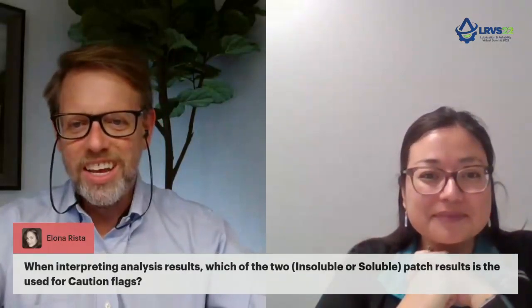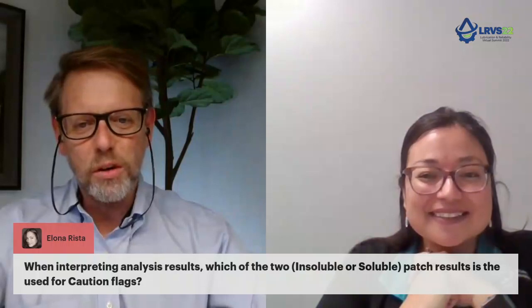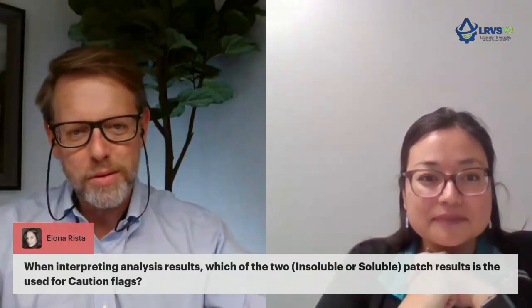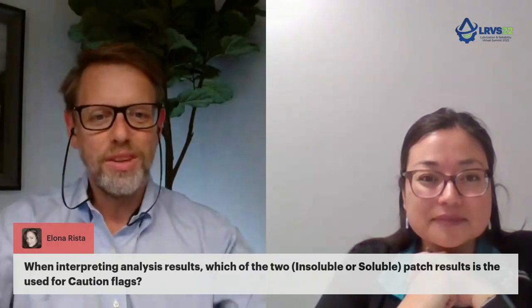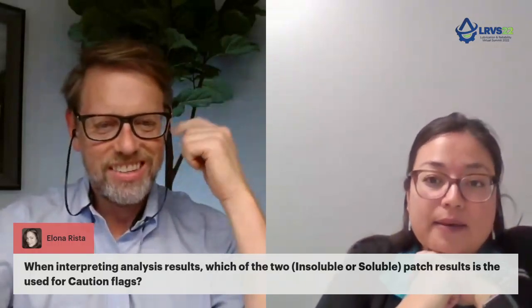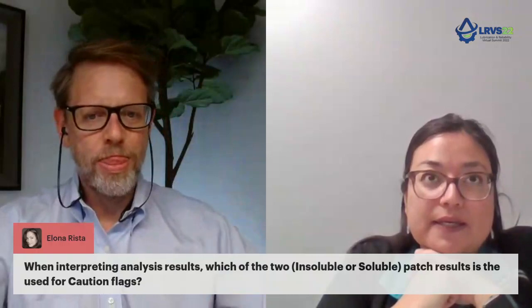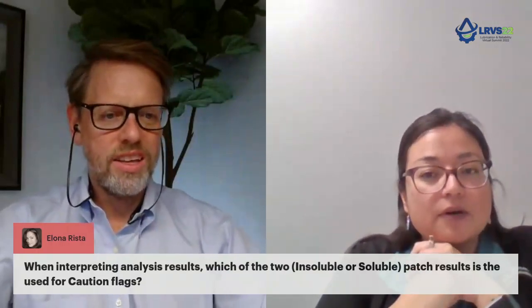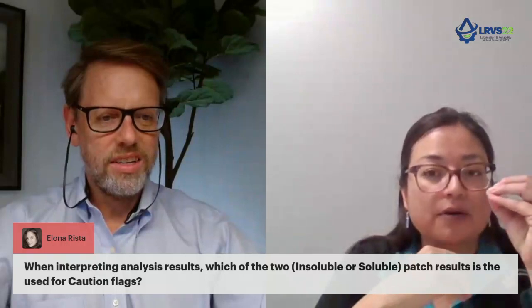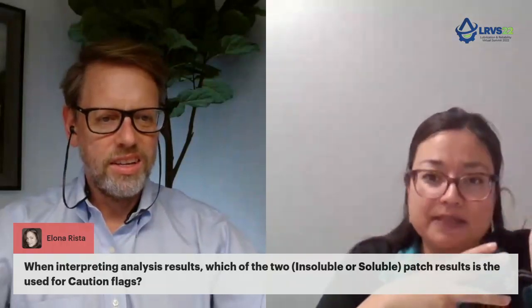Okay, we have another question here. This is from Alona. When interpreting analysis results, which of the two, insoluble or soluble patch results, is used for caution flags? Usually varnish is a precursor when it's soluble. That's when it begins to form in microagglomerations and it's suspended.